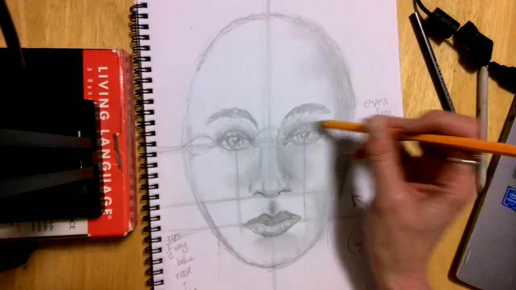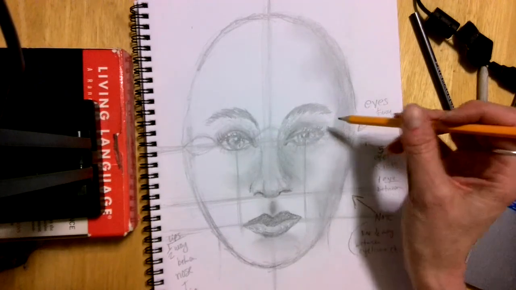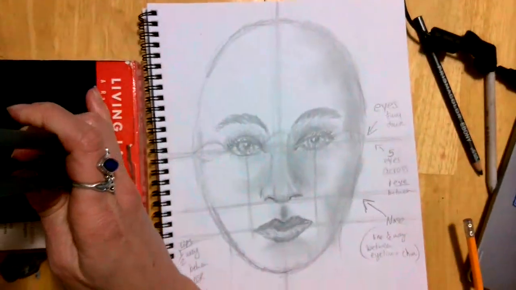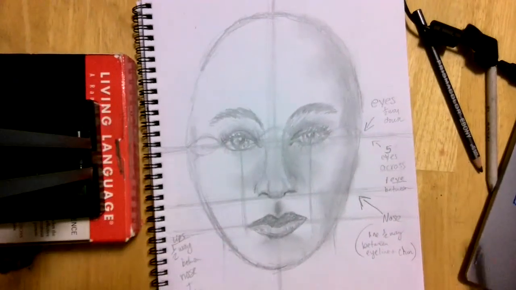Usually, and you can check this on yourself, take your finger and go from the top of your ear and draw a line straight over. For me, that's almost where my eyebrow meets it. And then on the bottom, it's like my lips. But I inherited my dad's giant elf ears, so yours might be a little smaller.